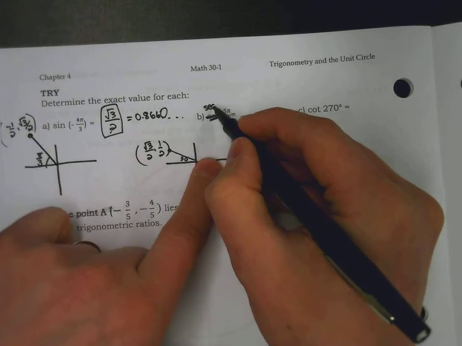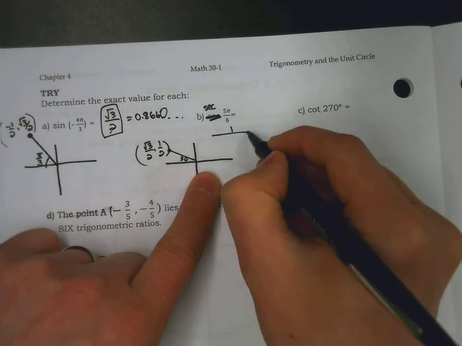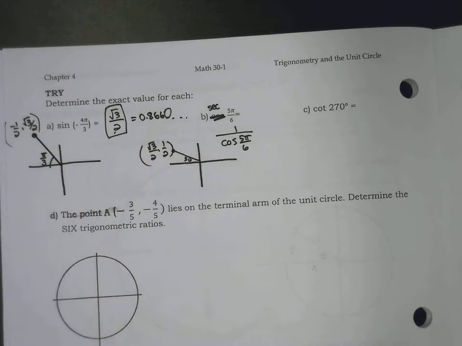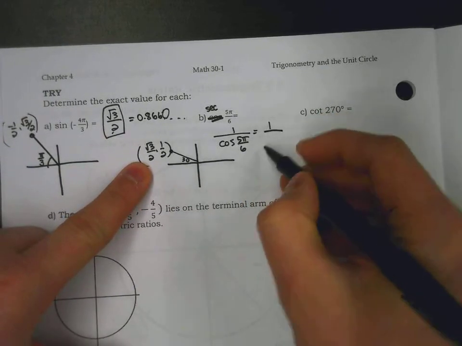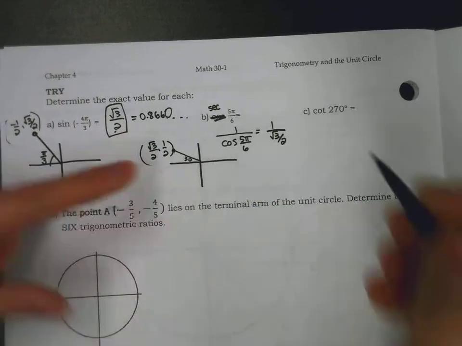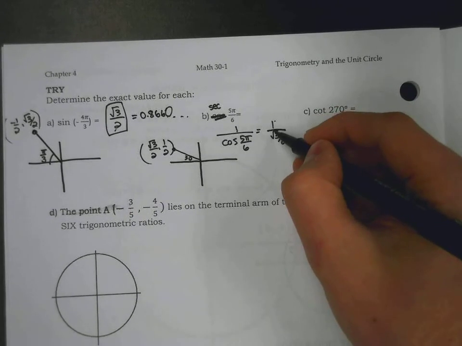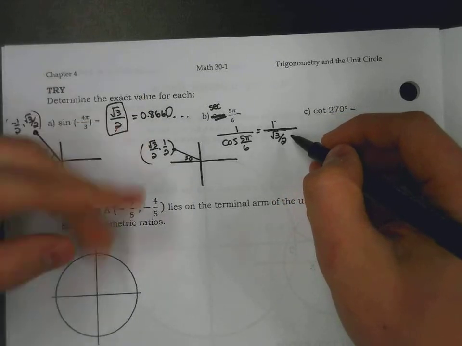Now secant is attached to cos. This is 1 divided by cos of 5 pi over 6. What you're essentially being asked to do is to evaluate root 3 over 2 as a flipped version. So what many people will do, instead of worrying about 1 divided by root 3 over 2, you might just say it's root 3 over 2 flipped.